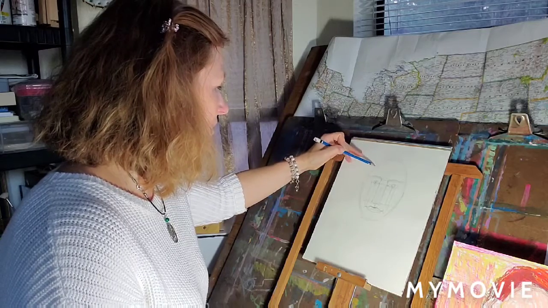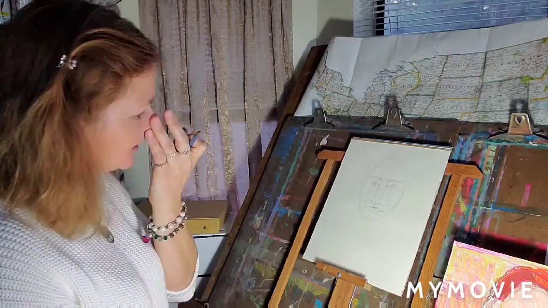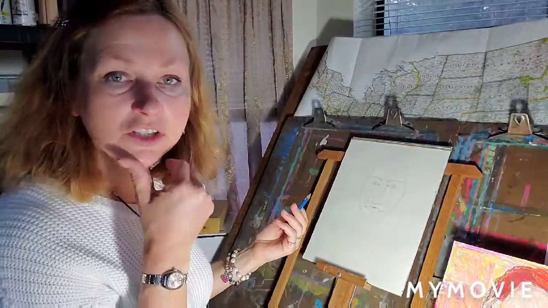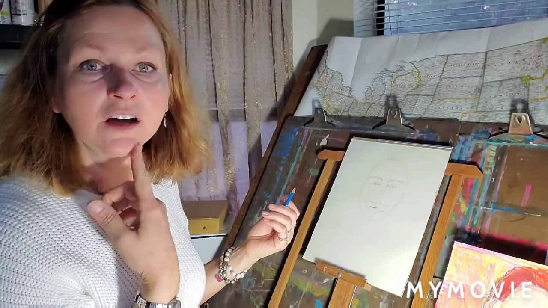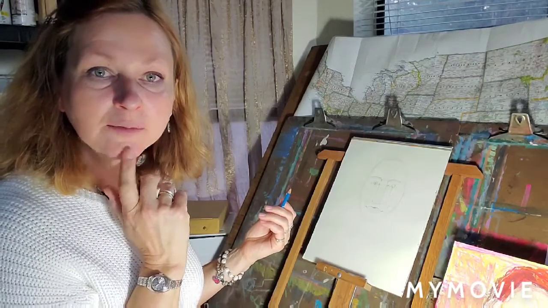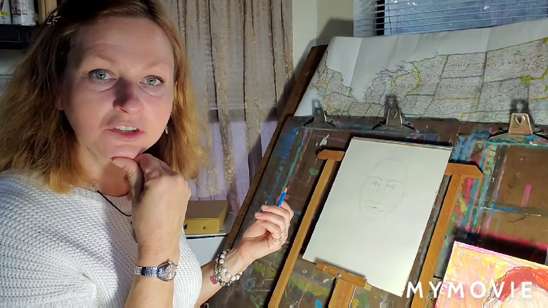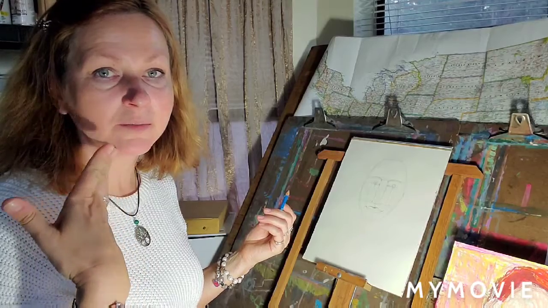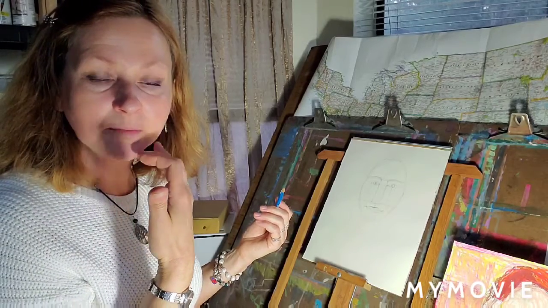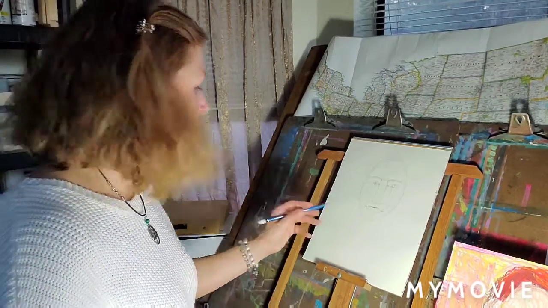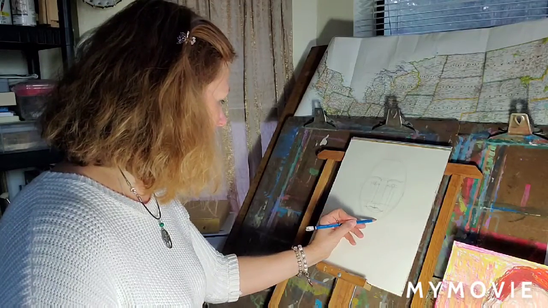And also an important part for the portrait, of course, is the chin. The chin can be different types too. Some people have a pointy chin. Some people have them very nice and smooth. It depends again. So I will do a little bit pointy.